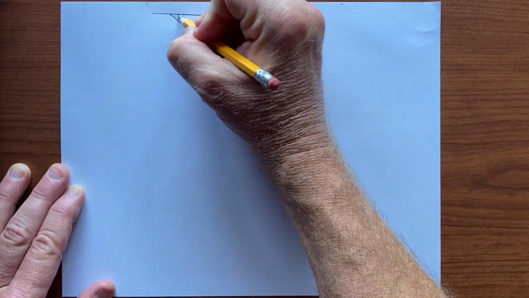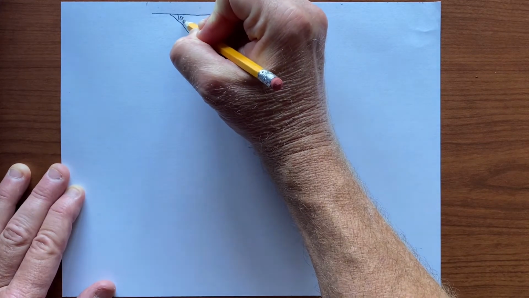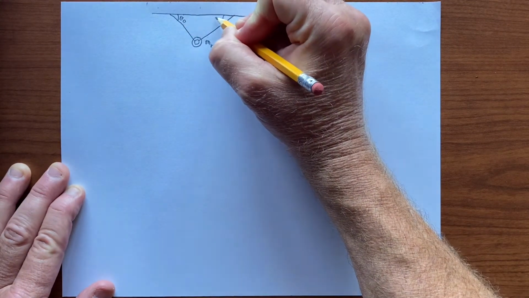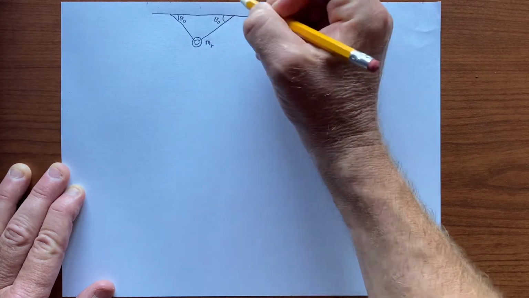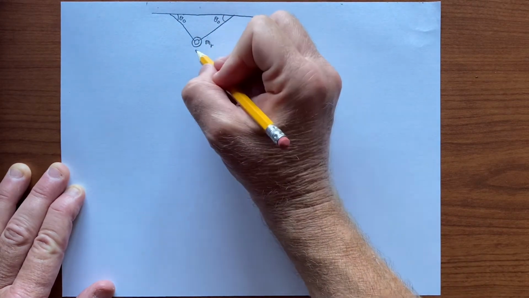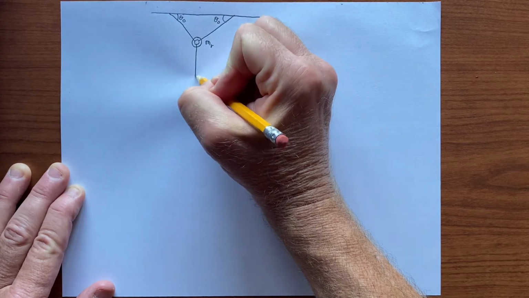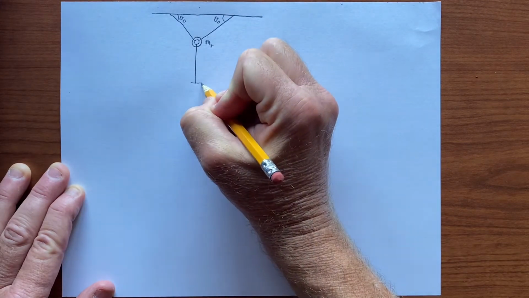Not a great drawing, but there's an angle here, let's say known, and it's the same angle here. So these two strings are holding this object up.